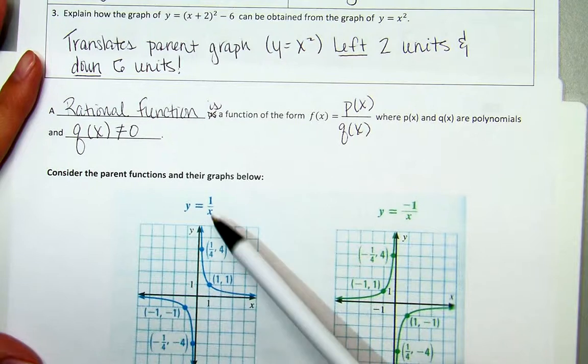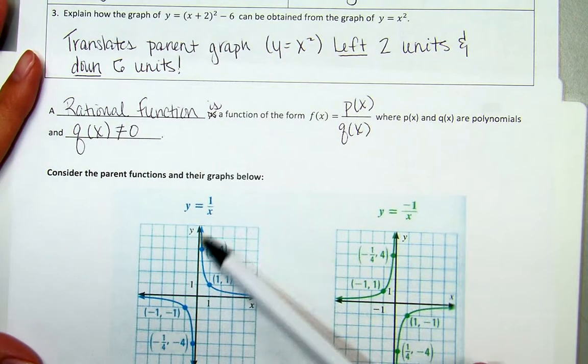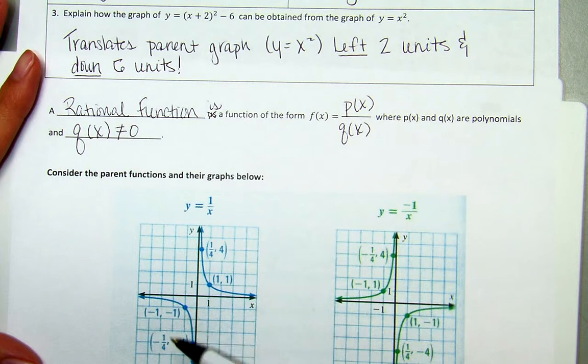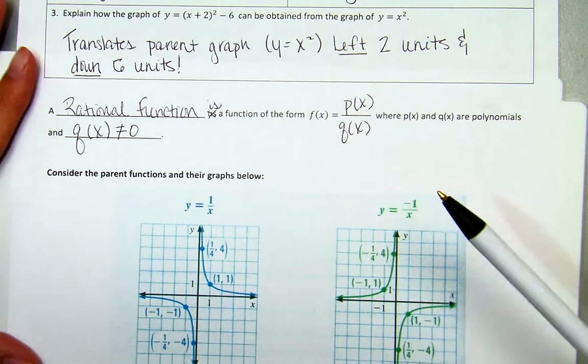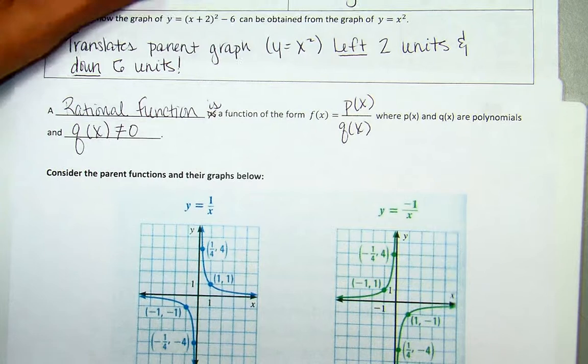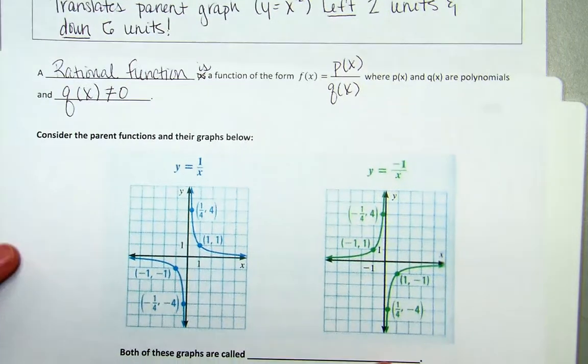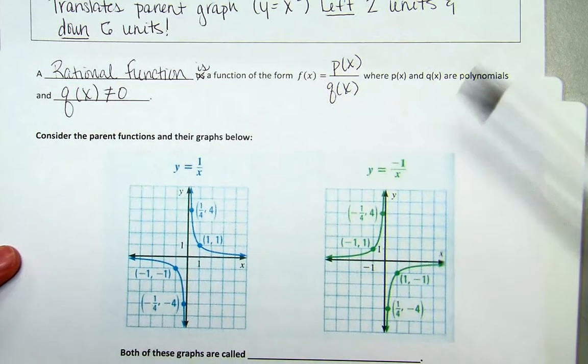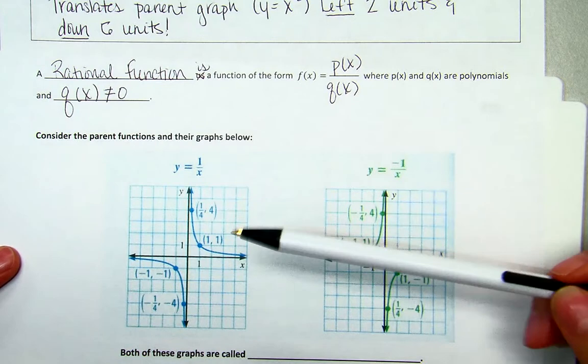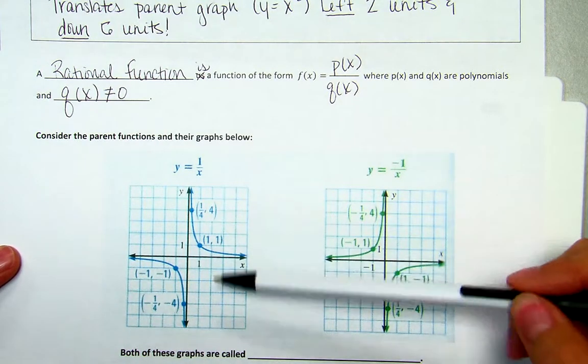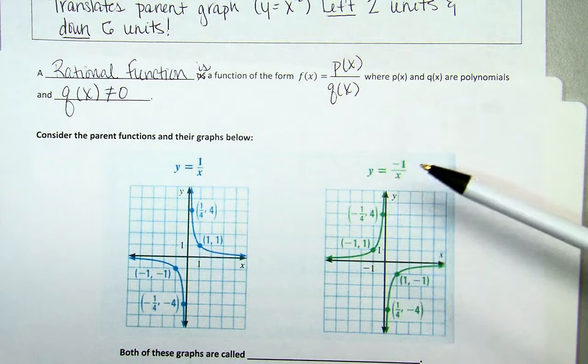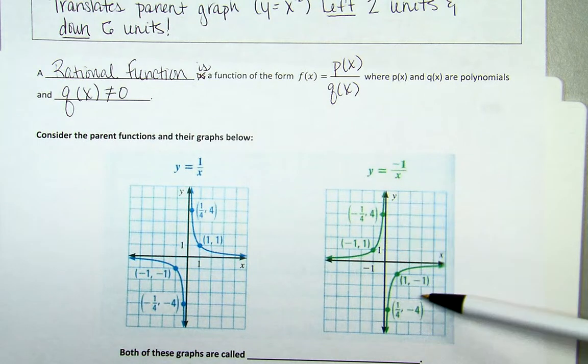Y is equal to 1 over x looks like this, where you have two branches that are in quadrant 1 and quadrant 3. And then obviously you have y is equal to negative 1 over x. And you've got your two branches that look very similar to what they look like in the first graph, but you have your branches that are in quadrants 2 and 4.